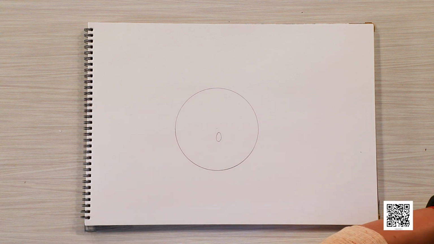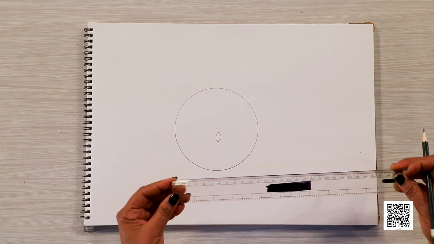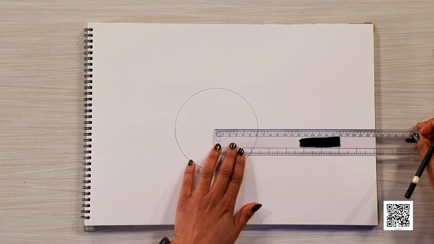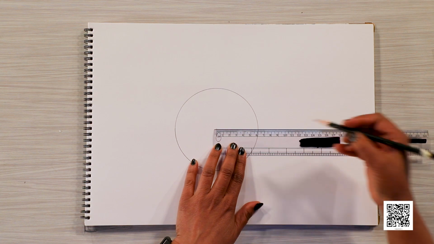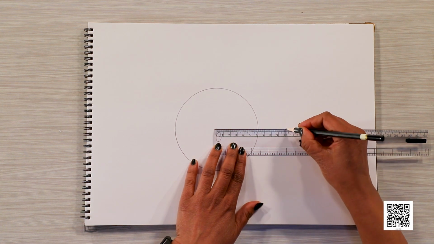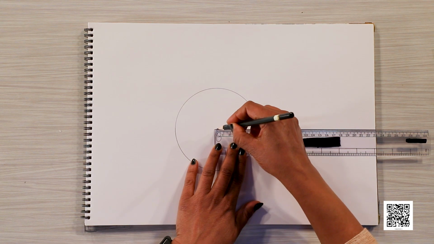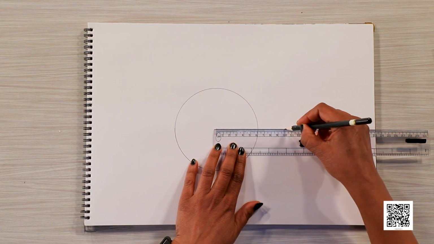Now, from the center O, I will take a point P at a distance of 10 centimeters. So, here I have 10 and this is the center. Let me join these two points.